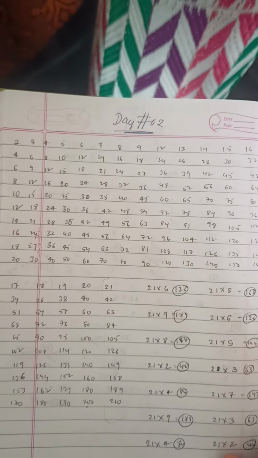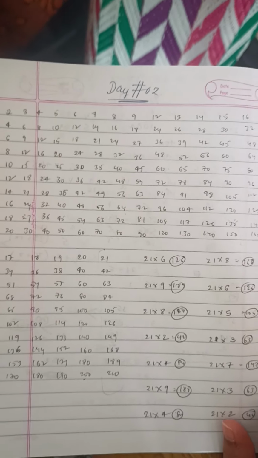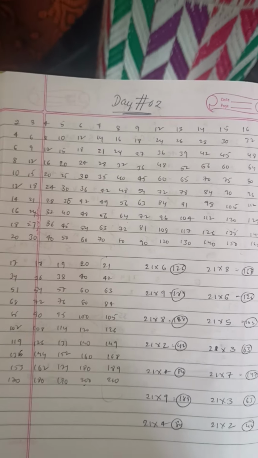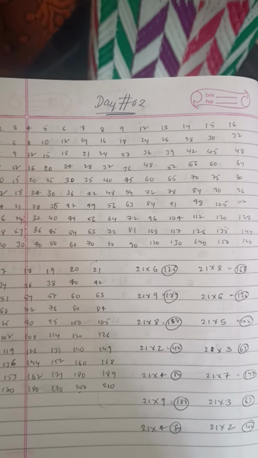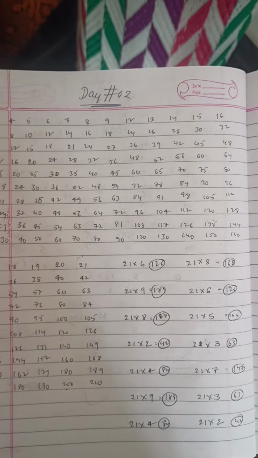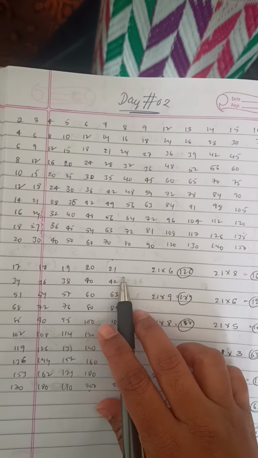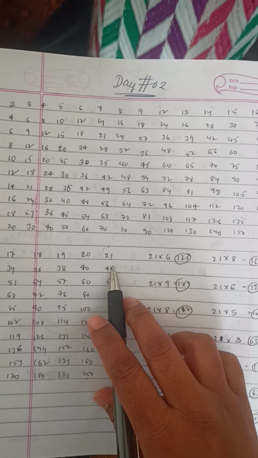Everyone will be familiar with the tables 1 to 20, but up to 25 we have to learn because it will be helpful for quadratic equations. So I thought of reading one table on alternate days. Yesterday and today I practiced the table of 21 squared.